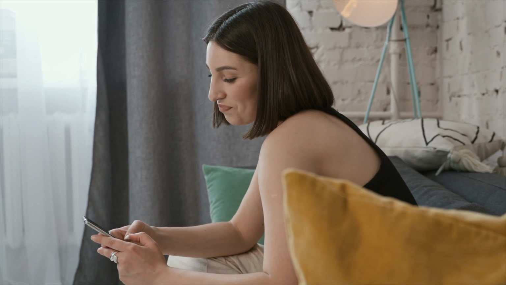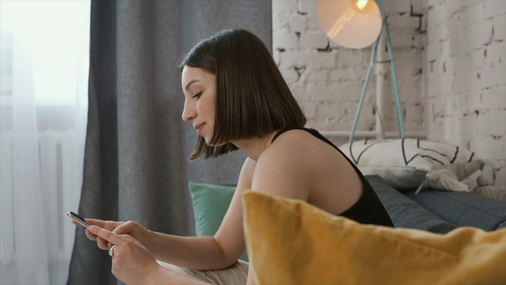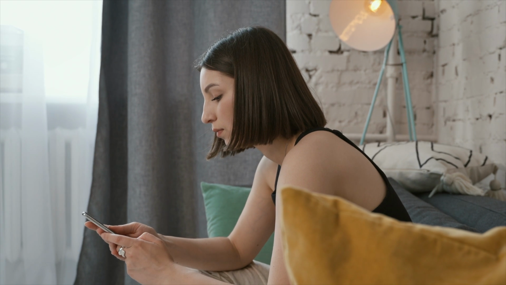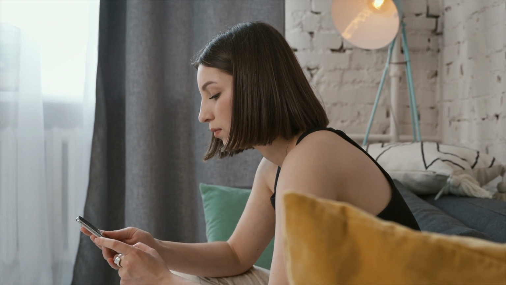When you have a lot of people engaging in the comments, when you have a lot of people liking your live, that is going to bring a lot more people to your live because the algorithm is going to push that live to more FYPs. And that's going to be good because more than likely your live is going to get pushed to people that aren't following you just yet.